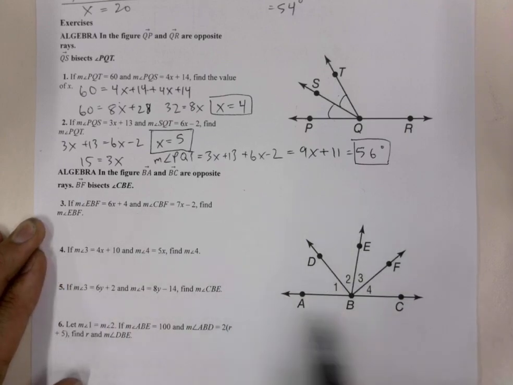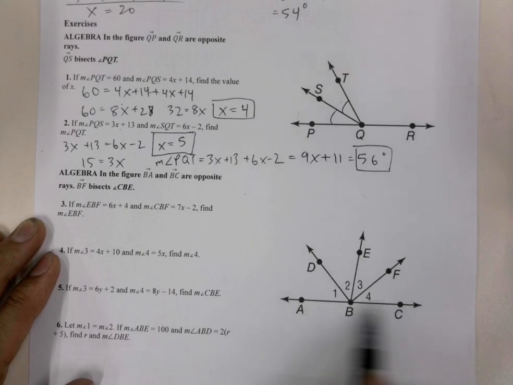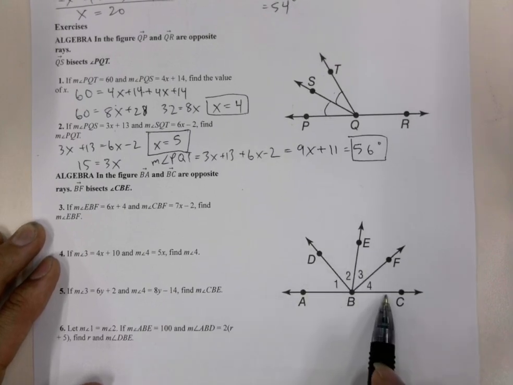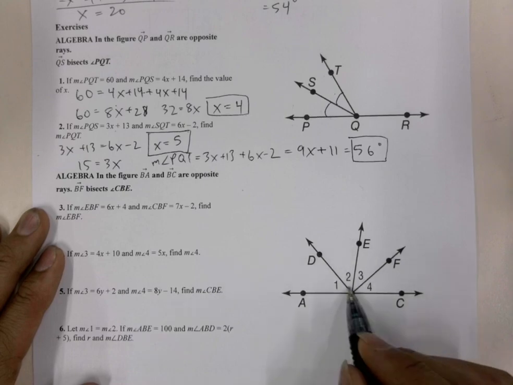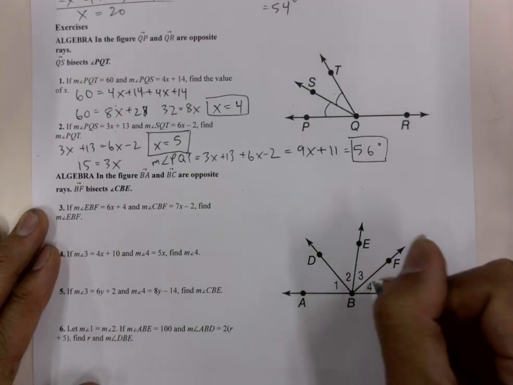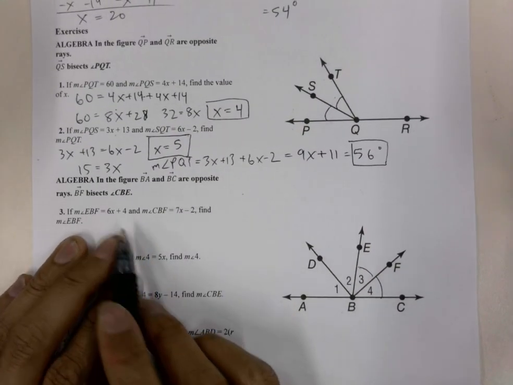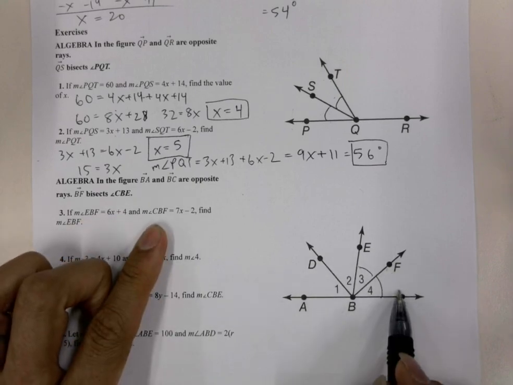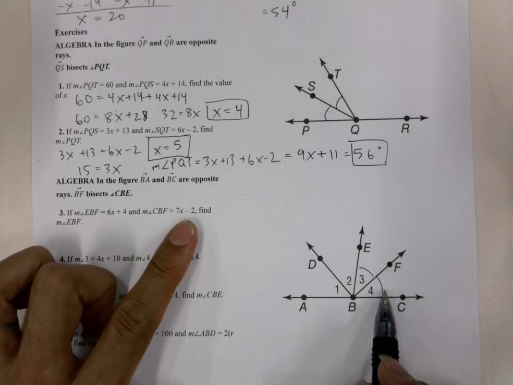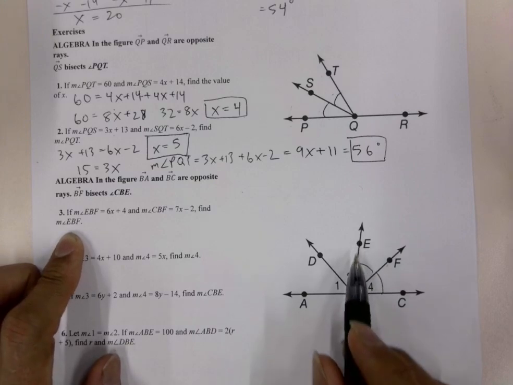So now we're moving on to this figure, and what we're told in this figure is that AB and BC are opposite rays, so this is a straight line, this is 180 degrees, and then BF bisects CBE. So angle 4 is congruent with angle 3, so these two are congruent. All right, so now what are we given? We're given EBF is equal to this expression, and CBF is equal to that expression, right? So find angle 3, find EBF, right?